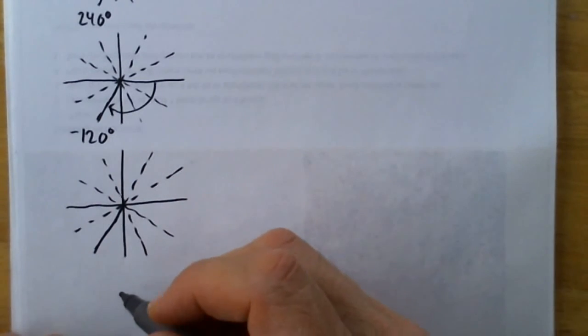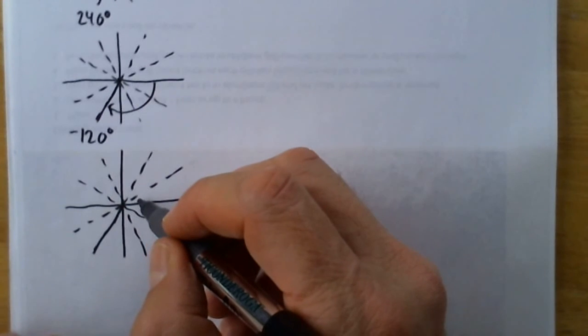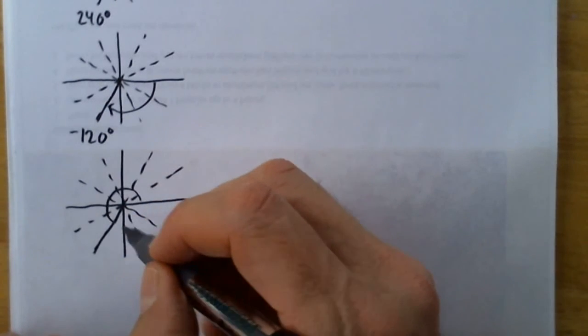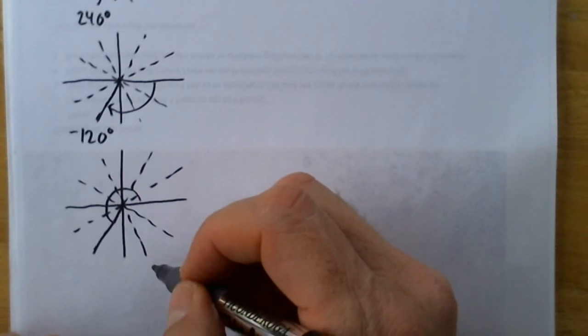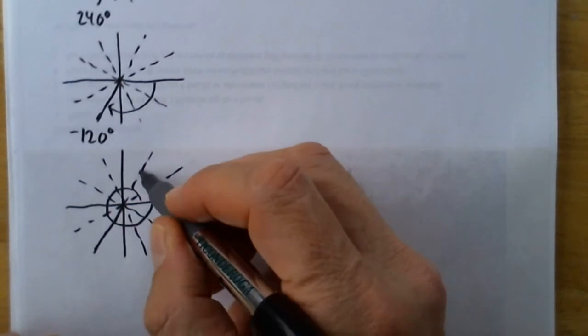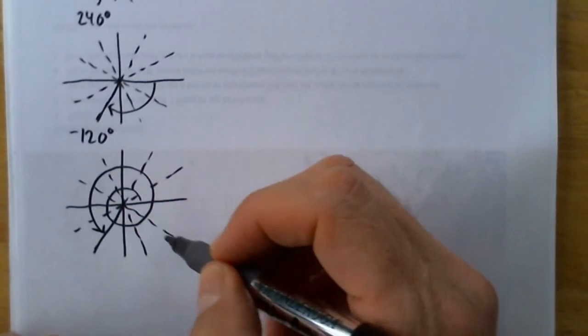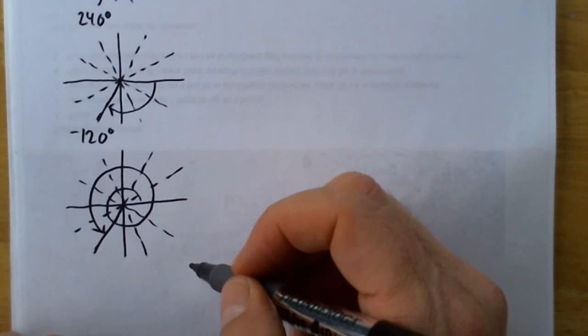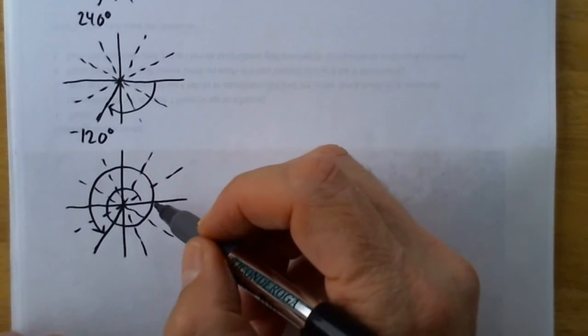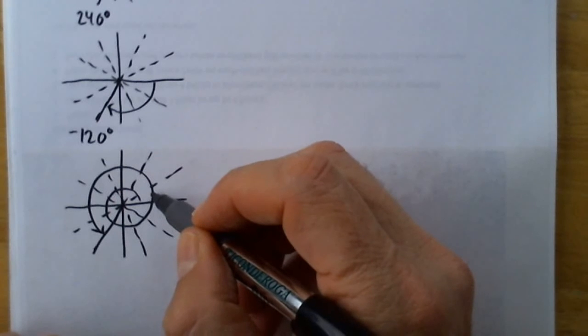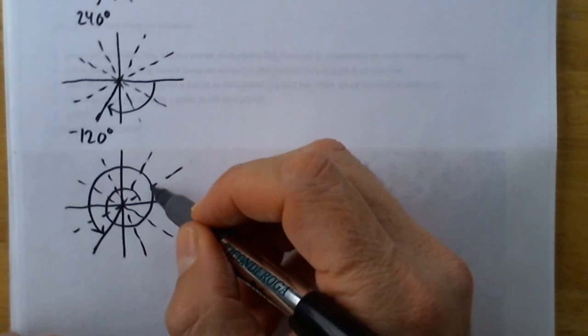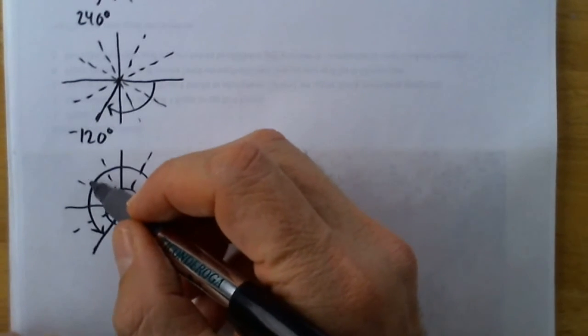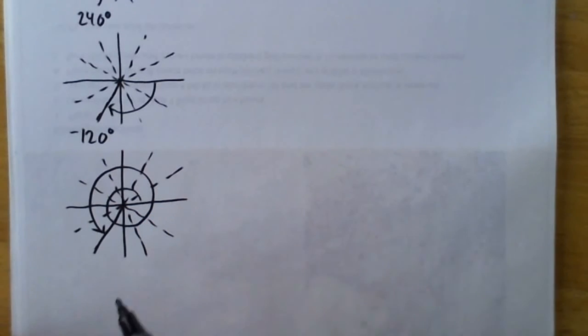Again, we're going to end there, but we need a positive coterminal angle. So we've already done this much. That's the original 240 degrees. So we'll go around again, and we'll just count how much that is. This is 360, 390. We're counting all the way around, adding the 30s, and we end up with 600.